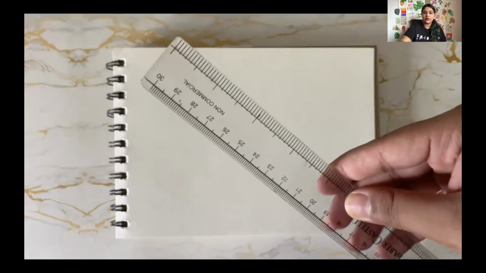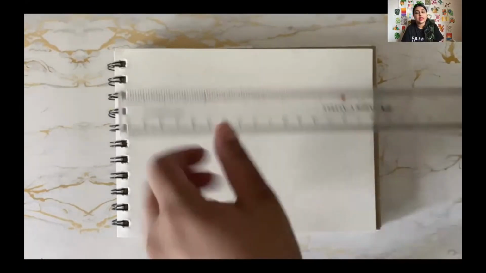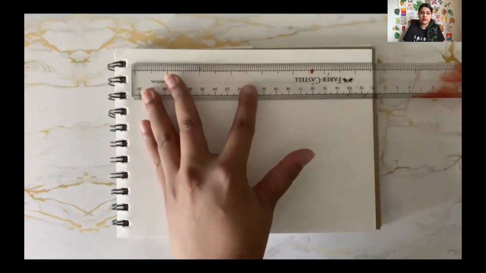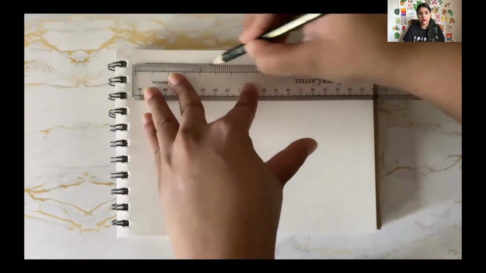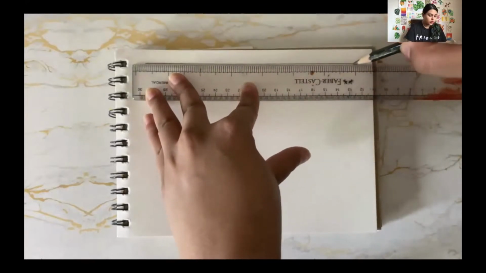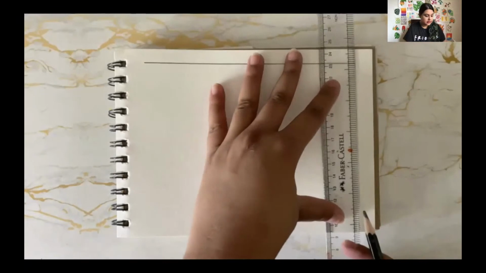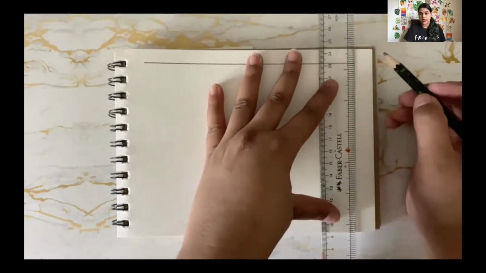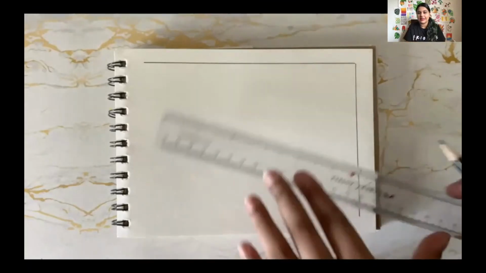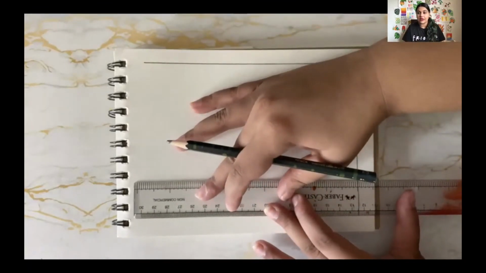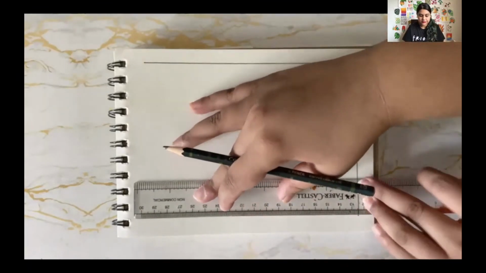Now, the first thing we're going to do in today's class is that outer boundary I was talking about. So take your scale and your pencil and do an outer boundary. If you feel it's a little harder to do the outer boundary by yourself, you can take help from your parents, your mothers, your fathers, your grandparents, whoever is there with you, in order to do your boundary.